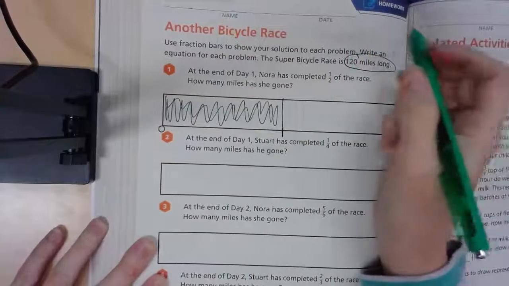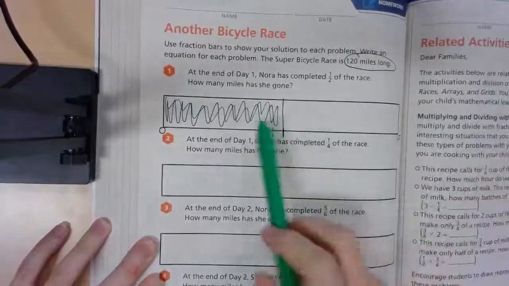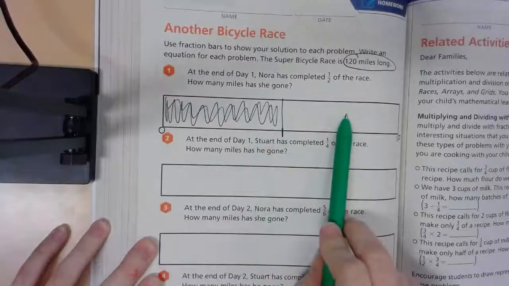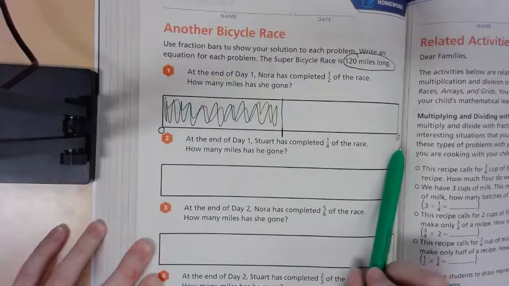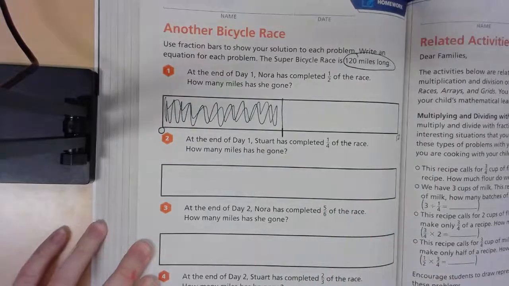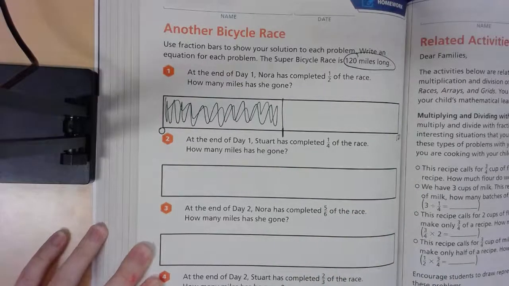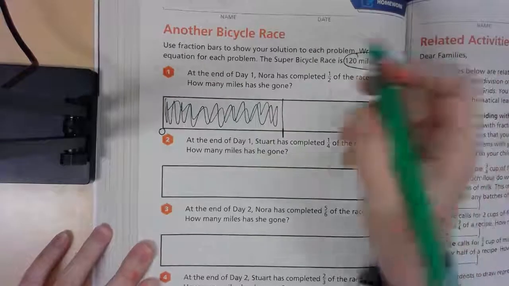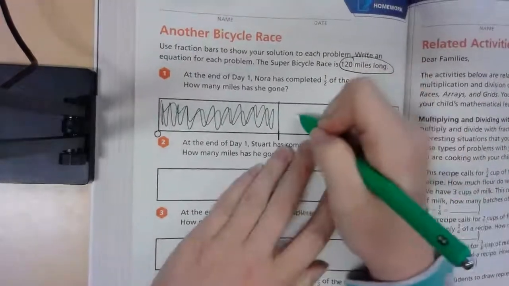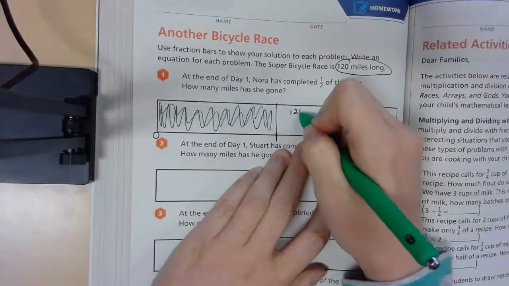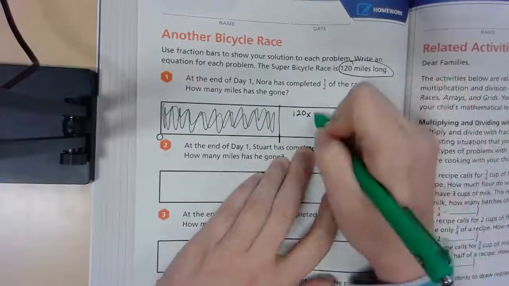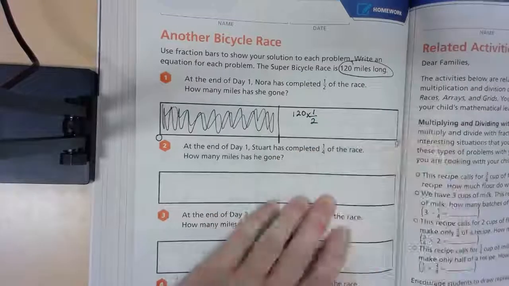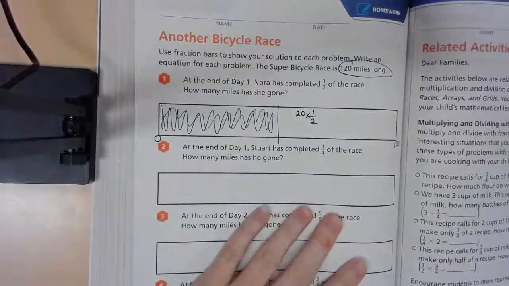If you don't already know the answer, you can ask yourself, what plus what, or what times 2, would be 120. But what I want to show you right now is the fractions way to solve it, since that's what we're really here doing. I'm going to do it here so that you can see it. If I have 120 miles, and so far I've completed half of it, that equation is 120 times 1/2.